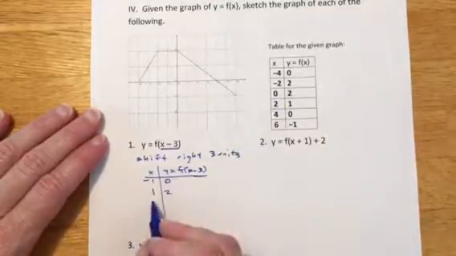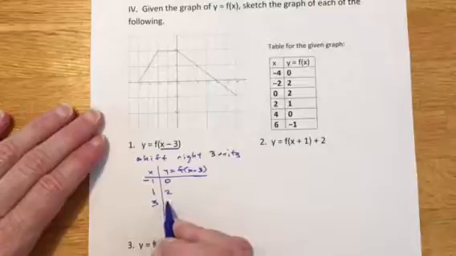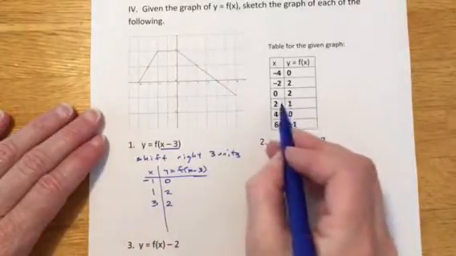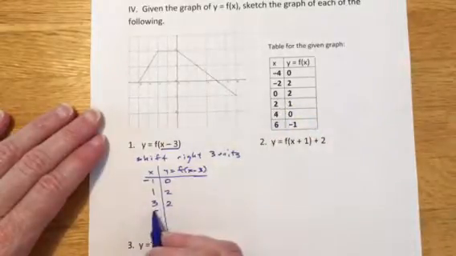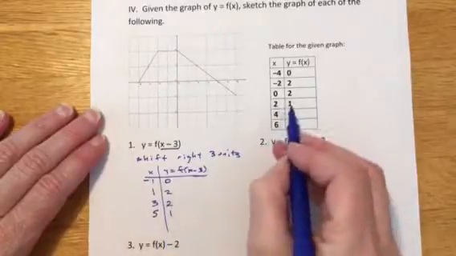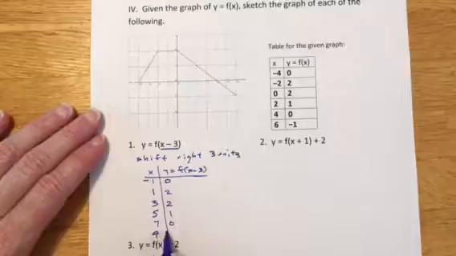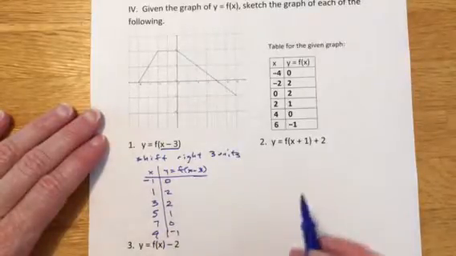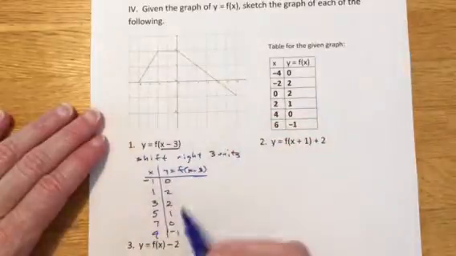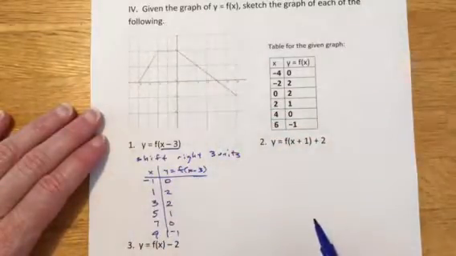Move the 0 right 3 units, that's at 3. Again, the output is still 2. This one, you shift right 3, the 2 moves over to 5. Output is still 1. 4 moves over to 7, and 6 moves over to 9. So you would just plot these points, and then you would connect, in this case, since it's connected with straight lines, connect these with straight line segments, and you'd have your new graph.